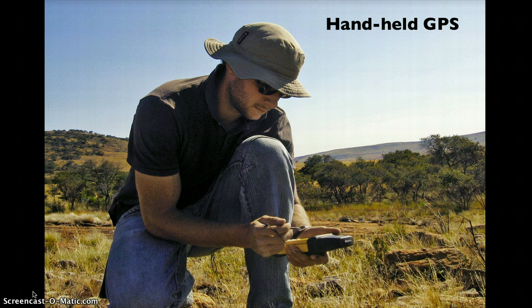The first technology that we're going to look at is handheld GPS. Handheld GPS recorders are used to mark the terrain and unique locations around the world. They record their position, their altitude, and all other associated data can be recorded into one specific unit.